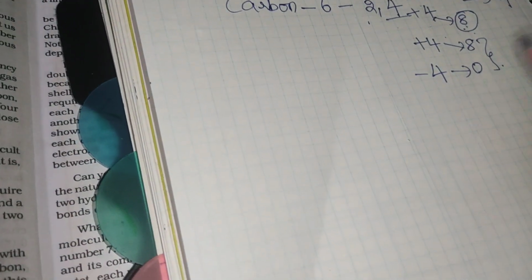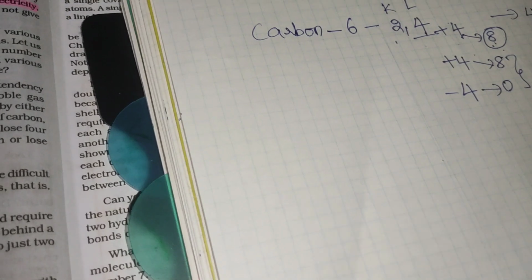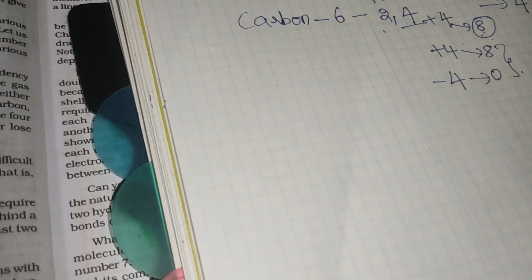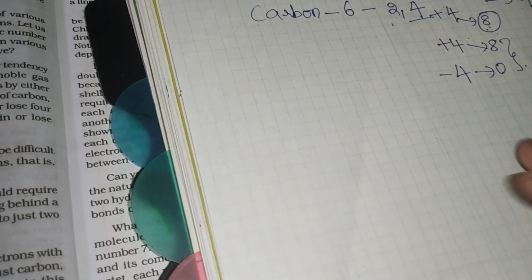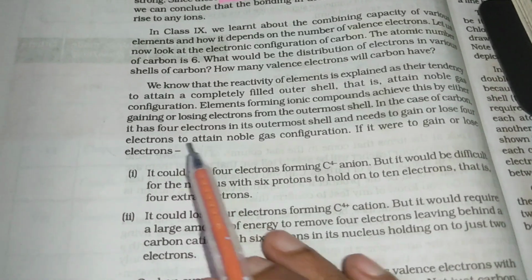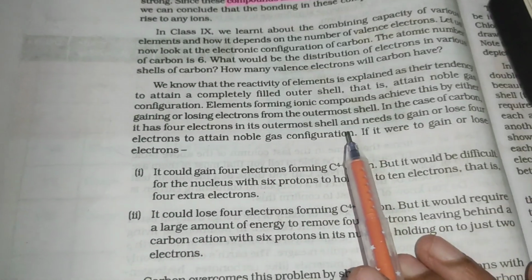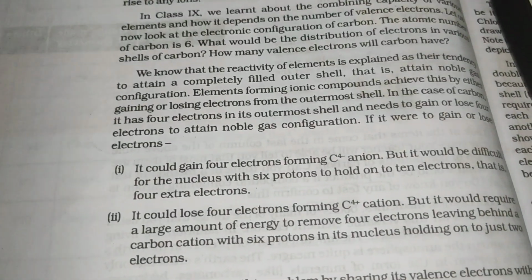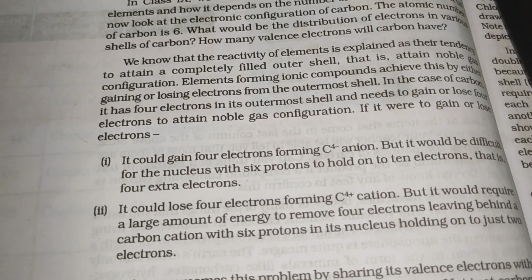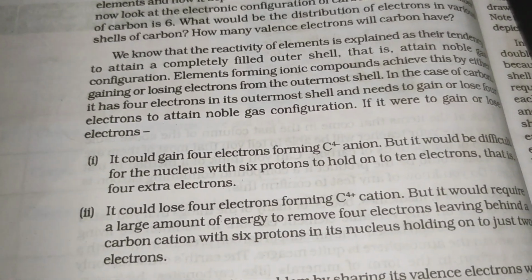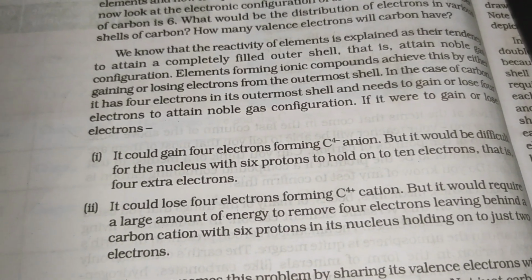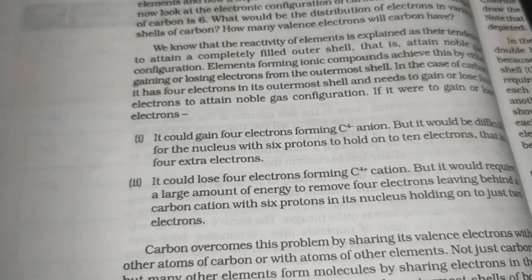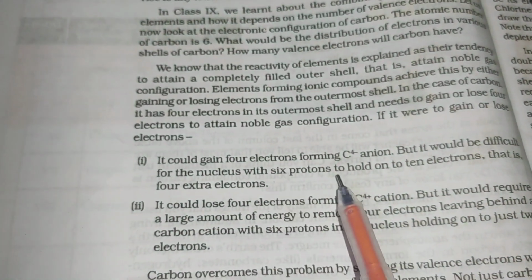So elements forming ionic compounds achieve this by either gaining or losing electrons from their outermost shell. In the case of carbon, it has 4 electrons in the outermost shell, as I already showed you. And it has to gain or lose these 4 electrons to attain the noble gas configuration. So if it gains, what happens? If it loses, what happens? Let's see.